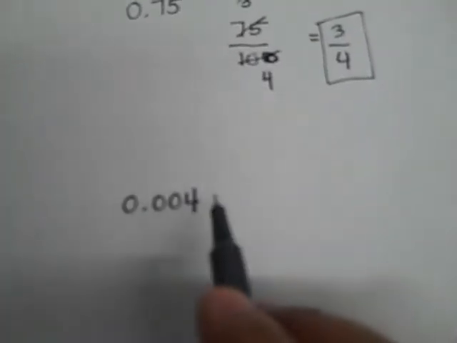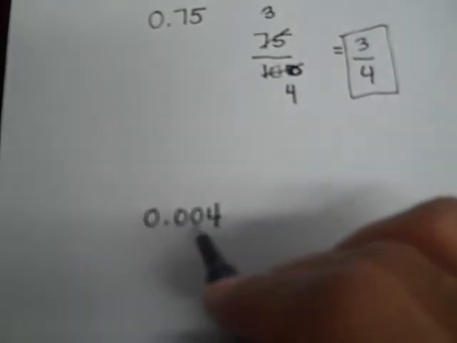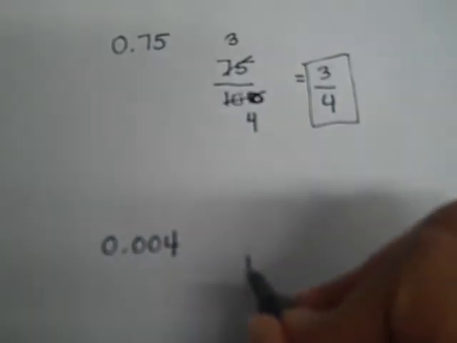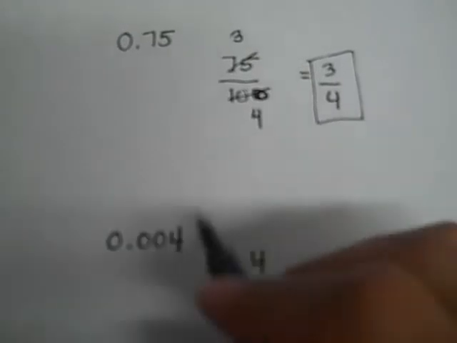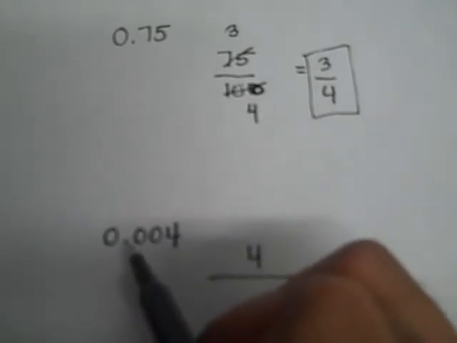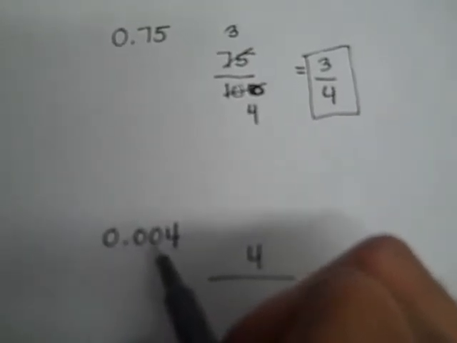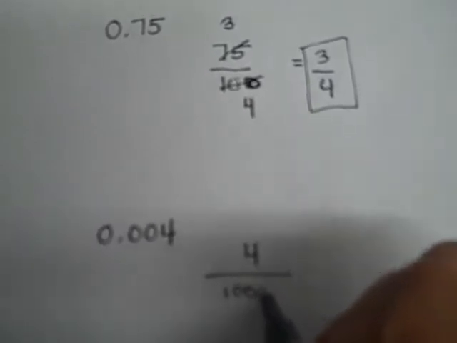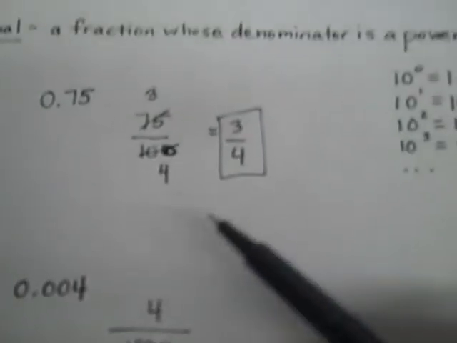Next, I see the number 0.004. Well, let's follow the steps. The first is, what is my number? I see a 4. That's in my numerator. All over, how many digits are to the right of the decimal? 1, 2, 3. That means I'm going to have 3 zeros. My denominator is a power of 10 only. That's what makes this a decimal.